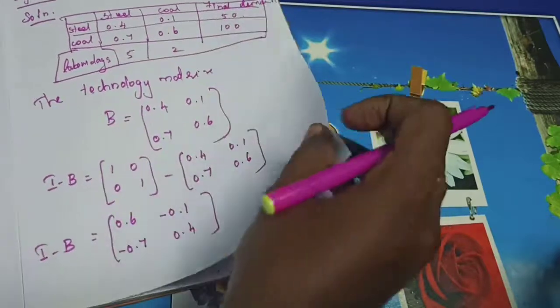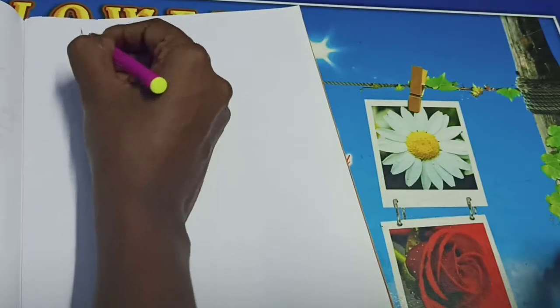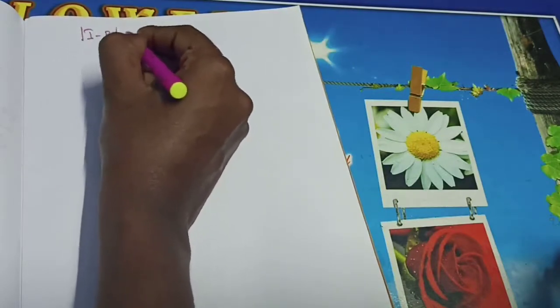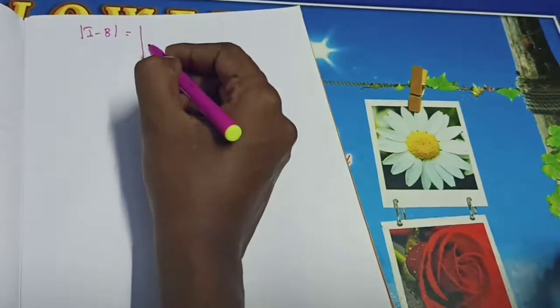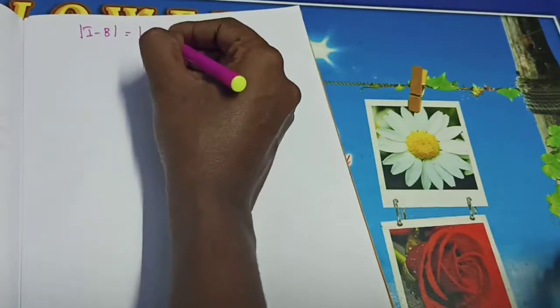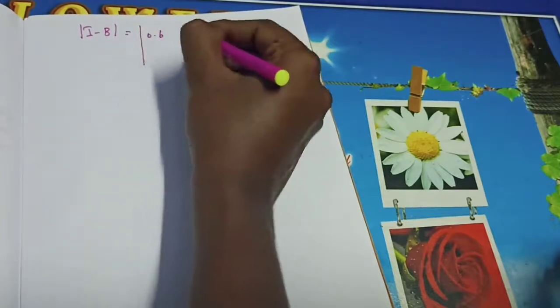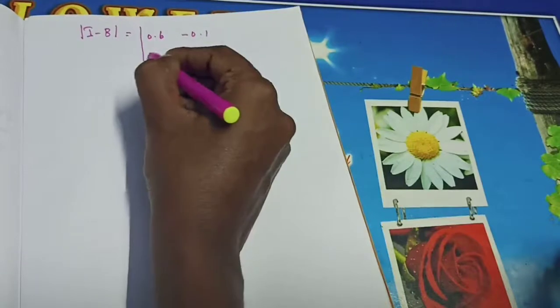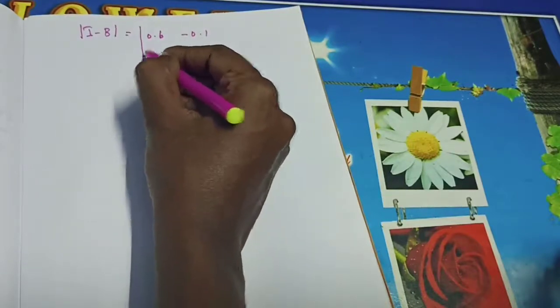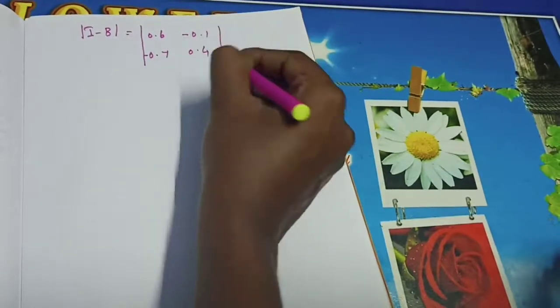Find the determinant of I minus B. The determinant of I minus B is equal to the determinant of 0.6, minus 0.1, minus 0.7, 0.4.